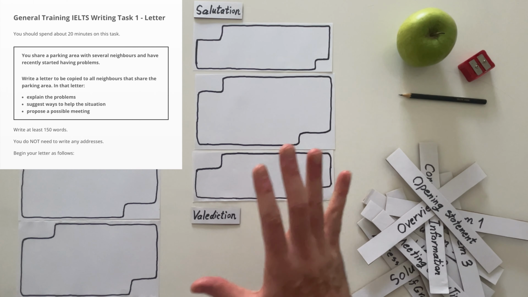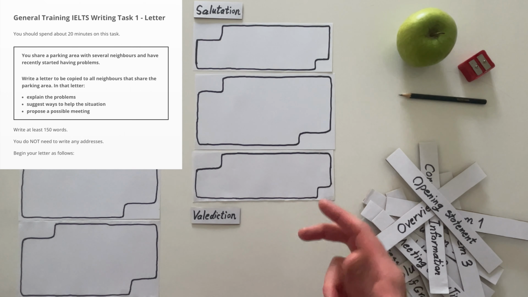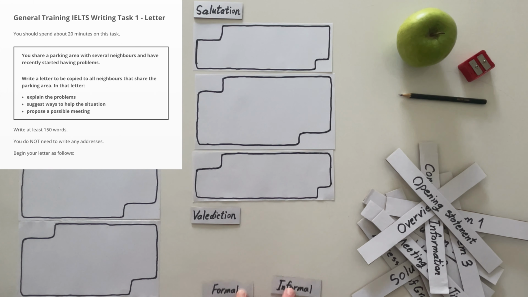After reading the rubric carefully, now it's our time to actually address it. So, how do we do that? First, we need to decide if this is a formal letter or an informal letter. What do you think? Correct. This is a formal letter.